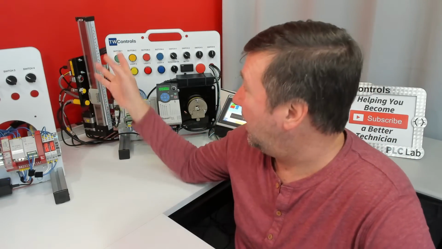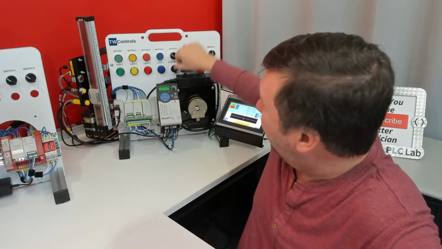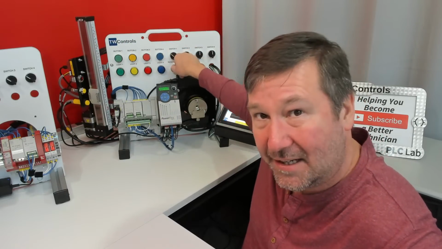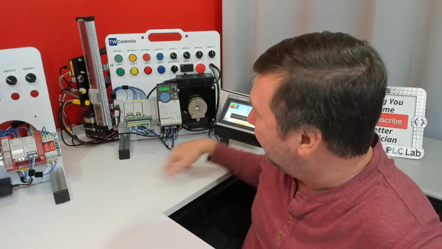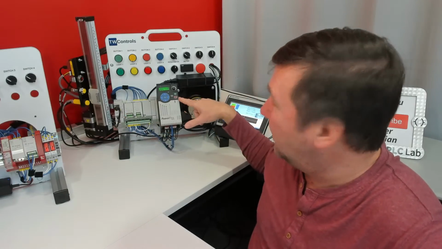And so you can have digital inputs. We can also have digital outputs. In this case, this is an analog input because the PLC would read it. It can also tell this drive to run different speeds. So that would be an output.